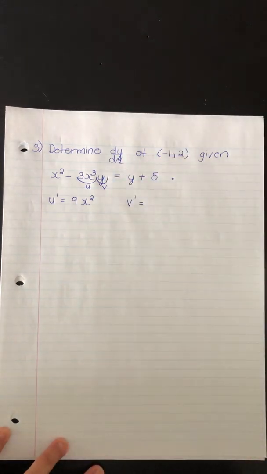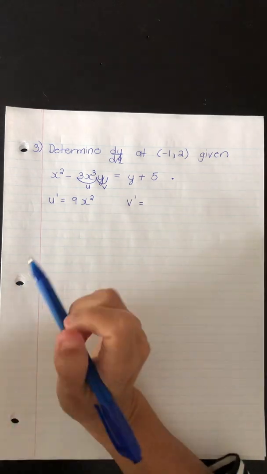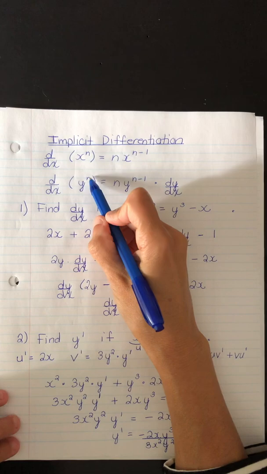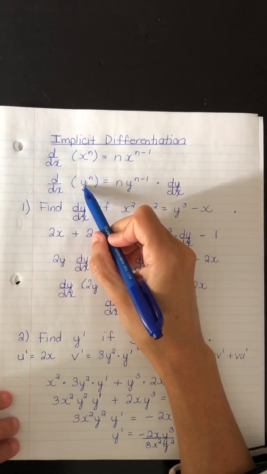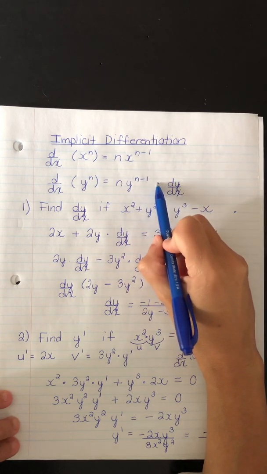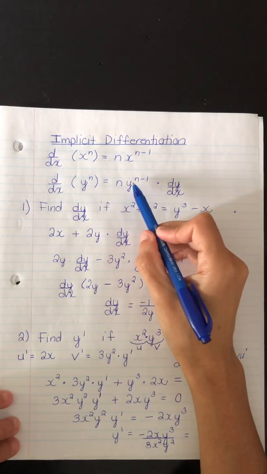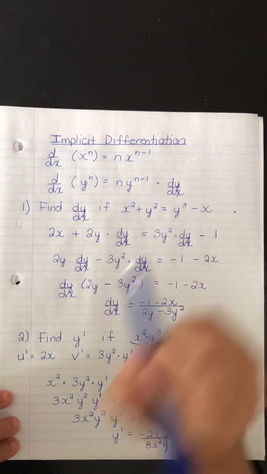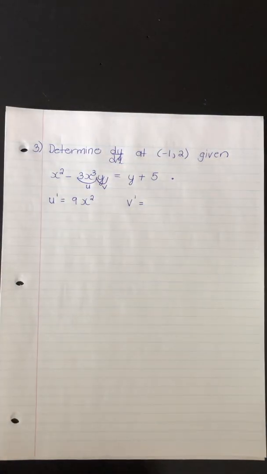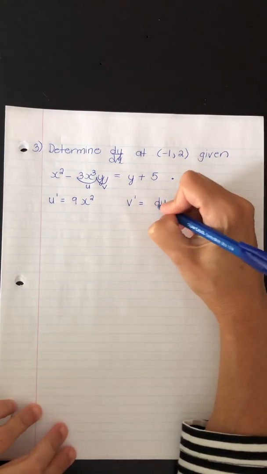What's the derivative of v? Now, the derivative of v means the derivative of y. You can consider y to be y to the 1, right? What is the derivative of y to the 1? It's 1 y to the 0 times dy by dx. So 1 times y to the 0 times dy by dx, or 1 times 1 times dy by dx.